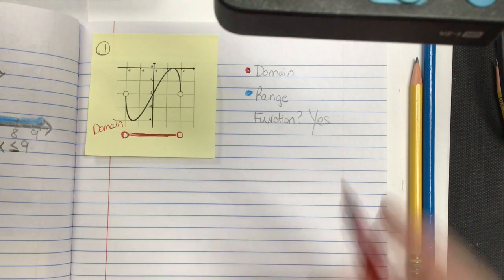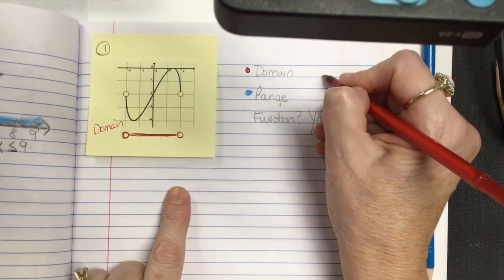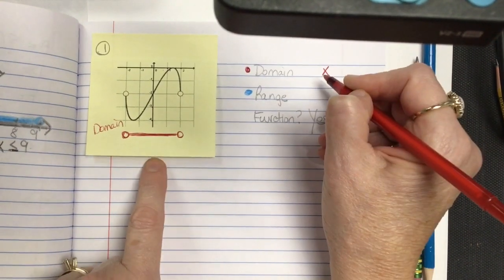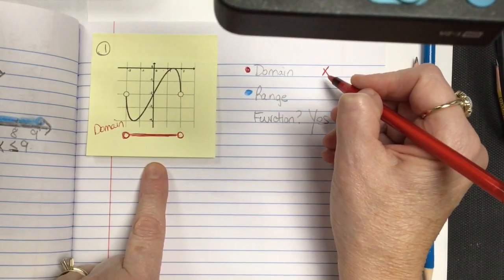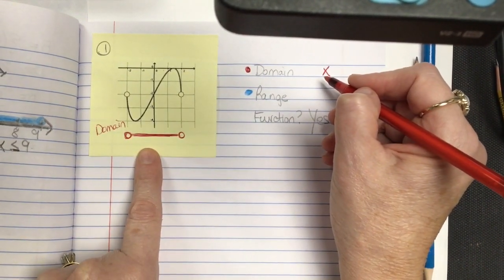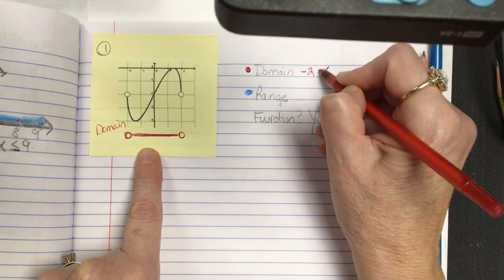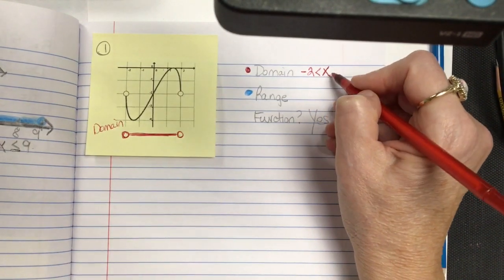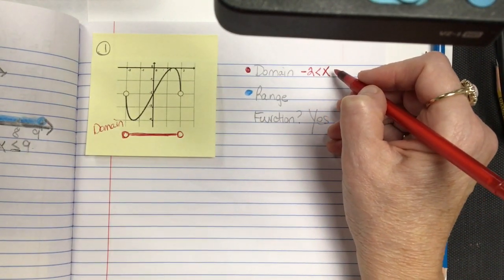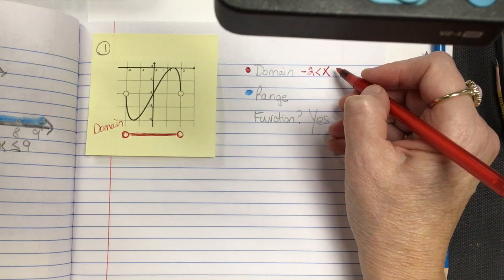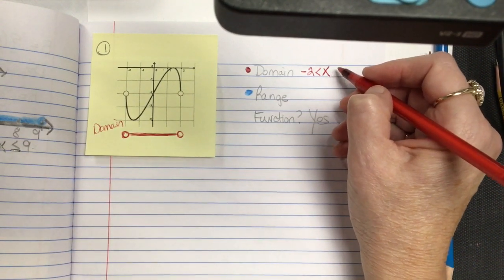What is that? Well, domain is x's. So we put our x in the middle. It's a between statement. Do we agree it's between? And what is it between? What's the smallest one? -2. We always put less thans because you put the smallest one on the left. Yes, I know you can write them with greater thans, but it's not mathematically correct. So just because you can write it that way doesn't mean it works.